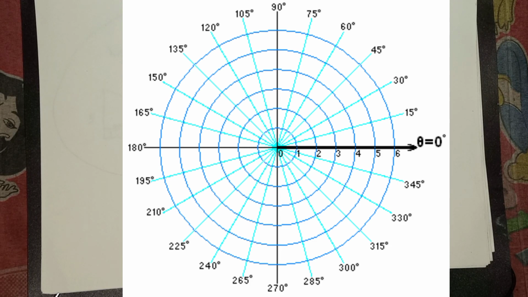The polar coordinate system is an alternative coordinate system that represents points in the plane using a distance from the origin, which is r, and an angle from a reference direction, which is theta. In this system, a point is represented by an ordered pair (r, theta), where r represents the distance from the origin and theta represents the angle, in radians or degrees, from a reference direction.